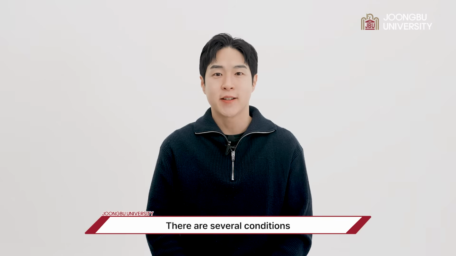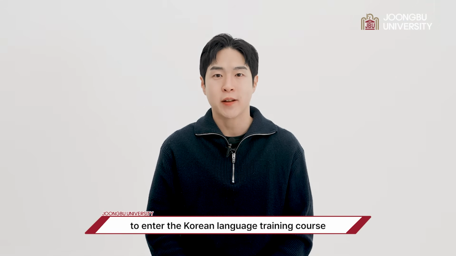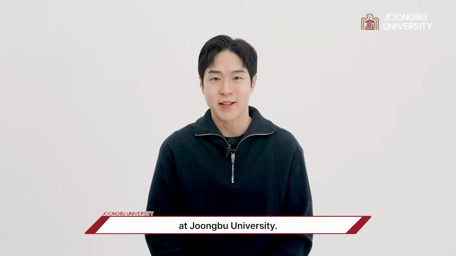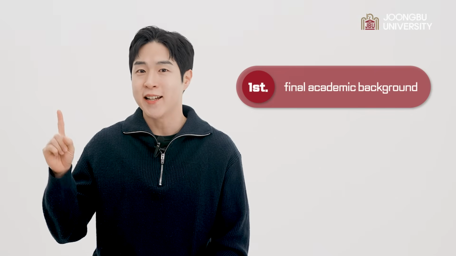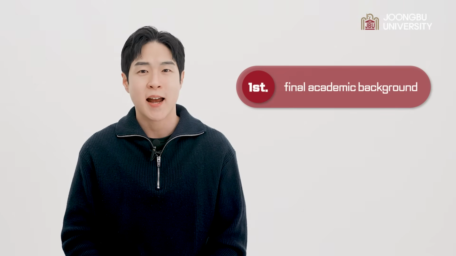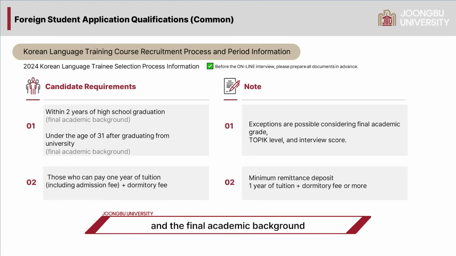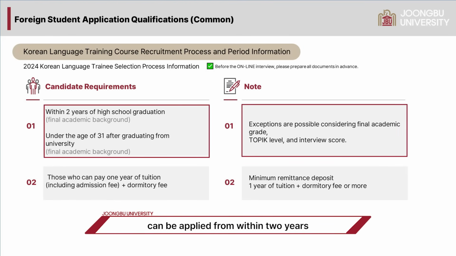Part 4. Eligibility to apply. There are several conditions to enter the Korean language training course at JOONGBU University. The first is the final academic background, and the final academic background can be applied from within 2 years after graduating from high school to within the age of 31 after graduating from college. This is exceptional in consideration of the final academic score, topic series, and interview score.